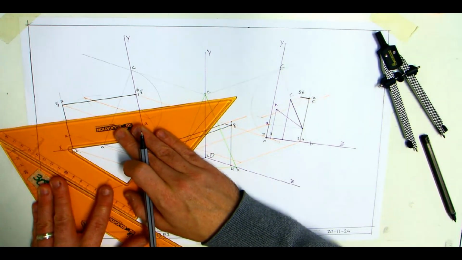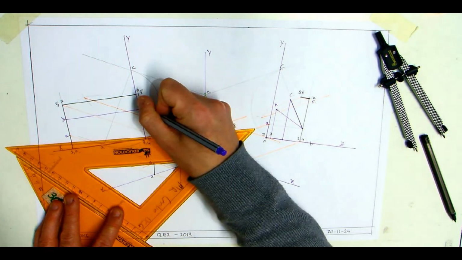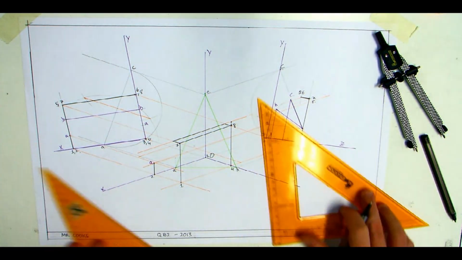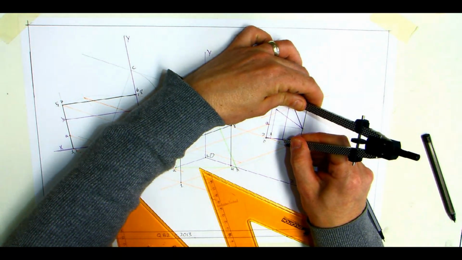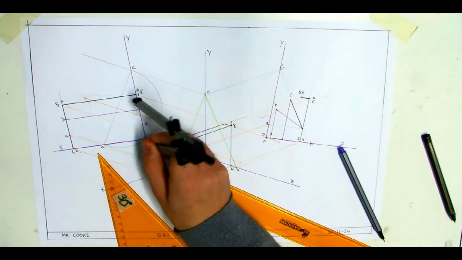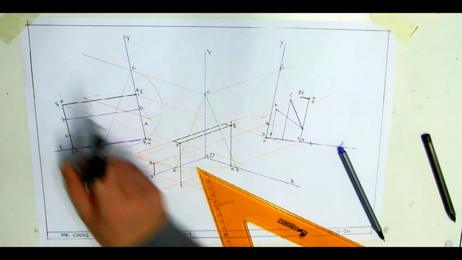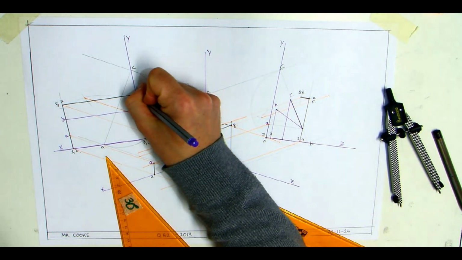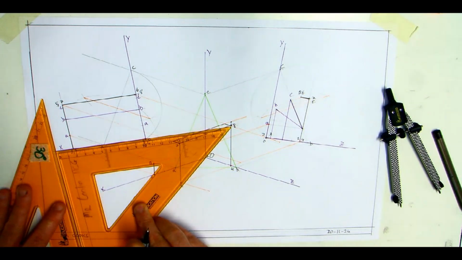I'll label that as B and B. We'll do C as well. So the height of C is going to be marked using our instrument, which is our compass. Mark that in, transfer it over. There's the height of C. Labeling them in, C and C. And we'll draw them with our set square.